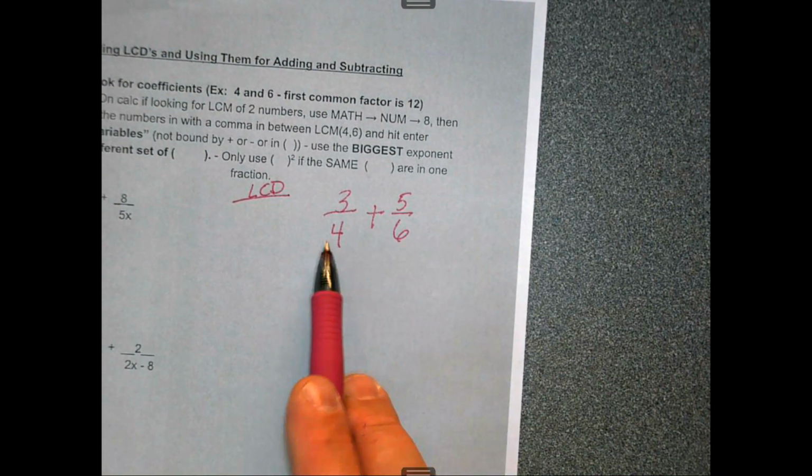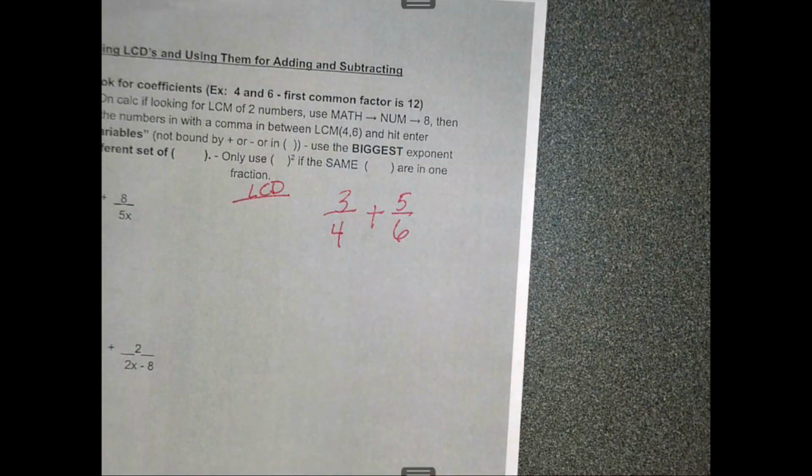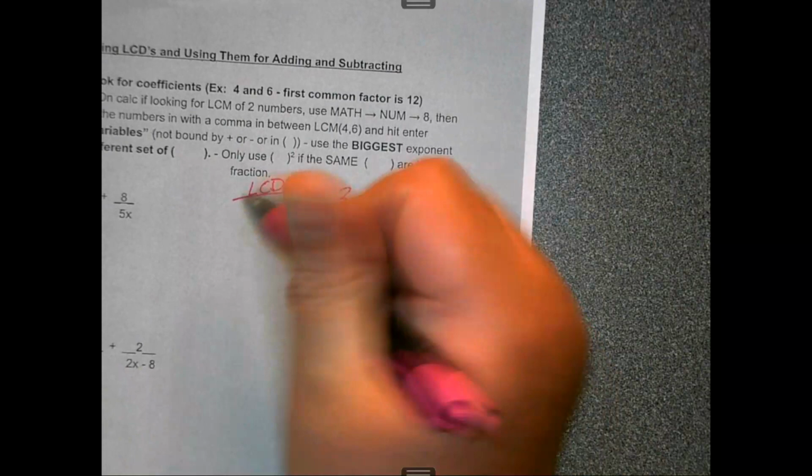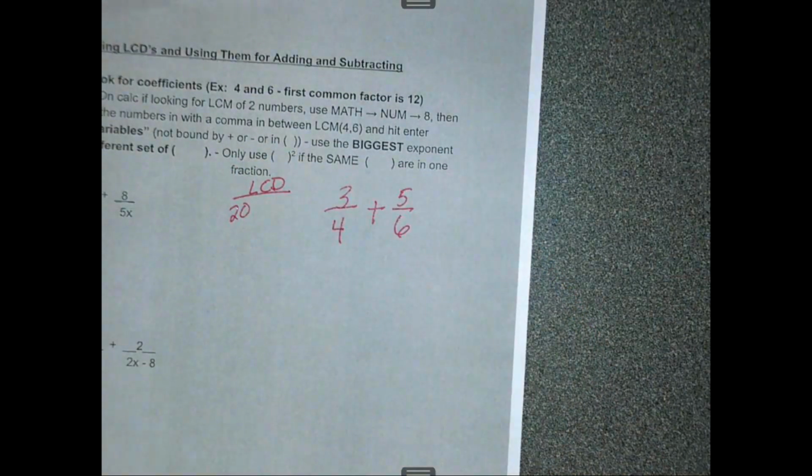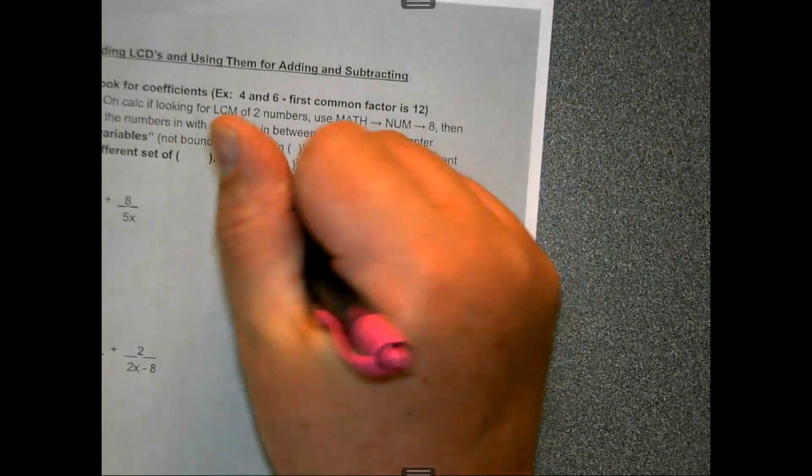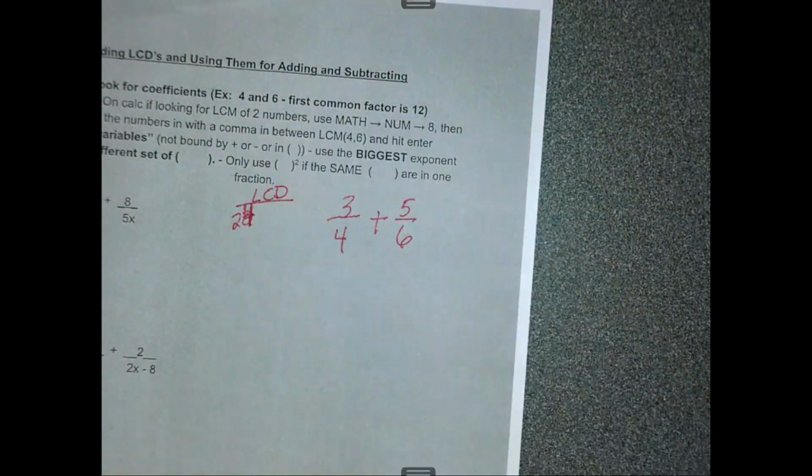Just take your 4 times the 6, and you get a common denominator." Remember, and you get 20. Okay, I'm sorry, 24. 20 was my last hour. So you get 24. It is a common denominator, and again, teachers did teach that. And then at the end of the problem, you would simplify.